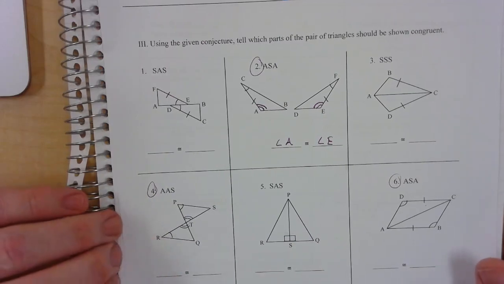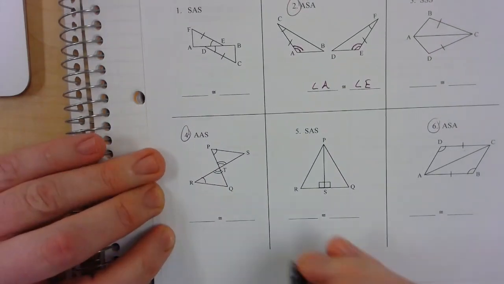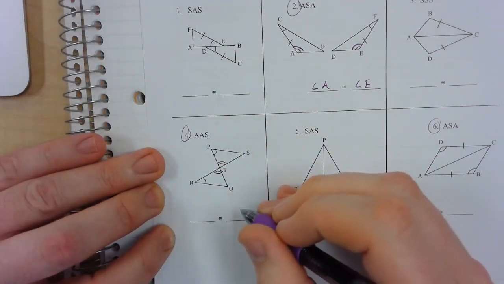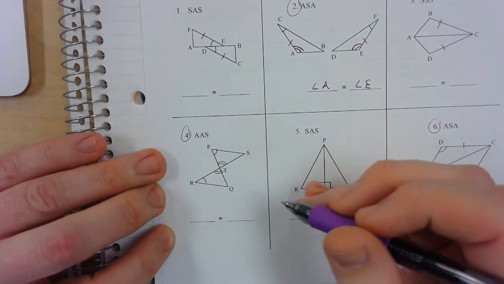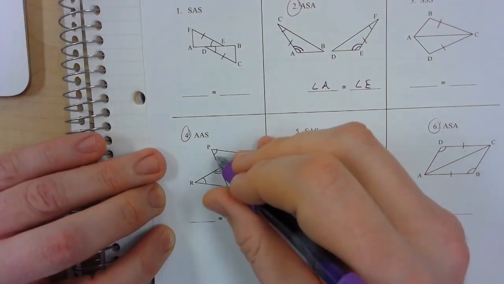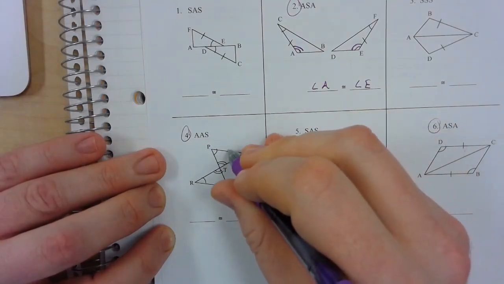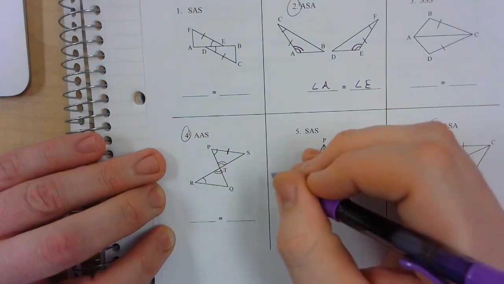All right. Number 4 here, we've got angle, angle, side. So I've got two angles. Here I don't want the side that connects them, but I have to pick a corresponding side. What's nice here is you actually have some choice. It doesn't matter. So here I'm just going to pick the side that doesn't connect the two angles on this first triangle. I'm going to go ahead and go with PS. So I've got angle, angle, and a side that does not connect them.